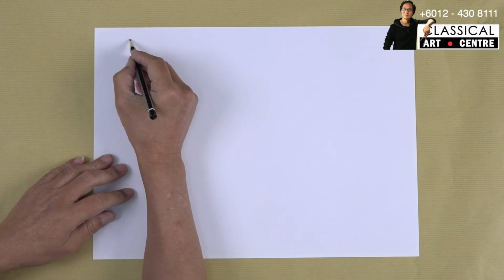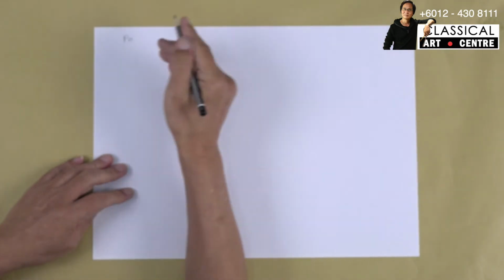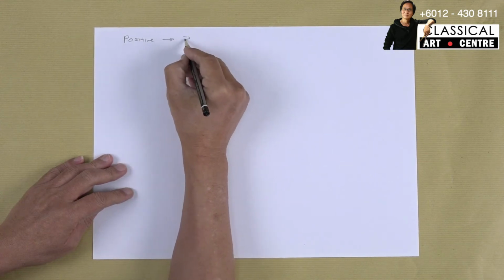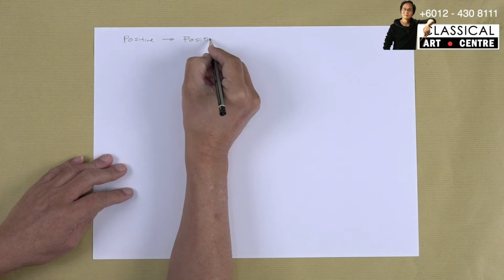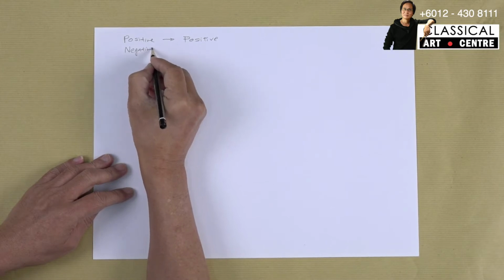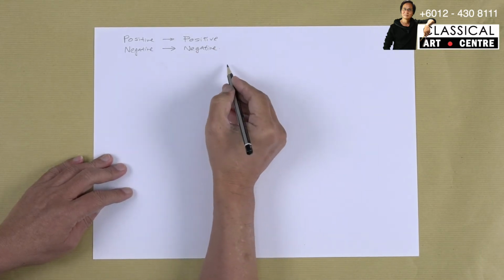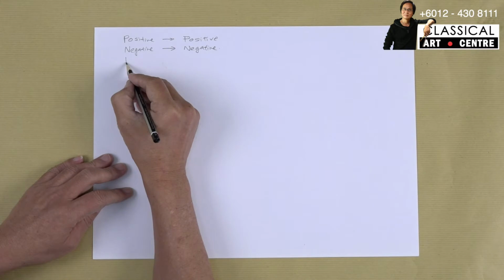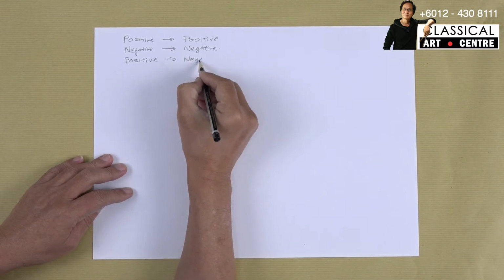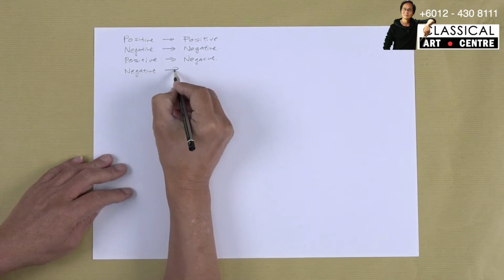Now I have to write like this. Usually when we want an object, we look at the positive part, the positive side. So that means we make the positive into positive. The other way is we look at the negative and make the negative become negative. That is usually what we do. But the next thing is we make use of positive into negative, and we make the negative into positive.